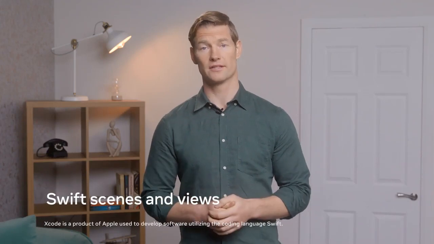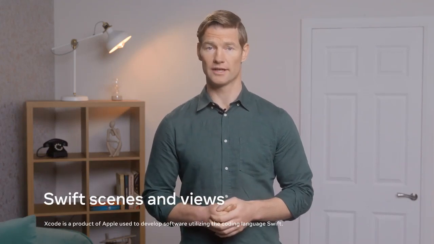When it comes to creating the visual parts of a UI in SwiftUI, there are two fundamental features that you need to understand before you can start constructing your own UI. These are scenes and views. Views in particular are one of the most important topics for iOS development. In this video, you will learn what scenes and views are in SwiftUI and the differences between them.